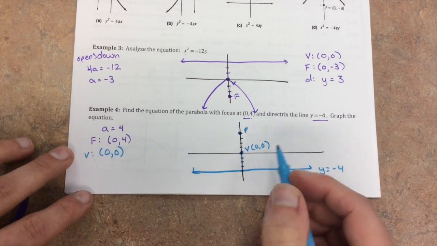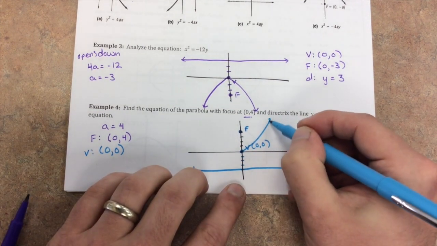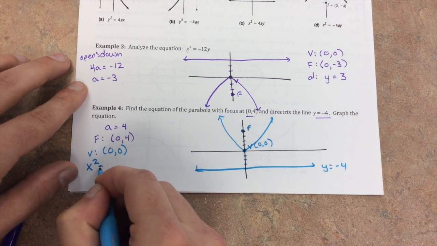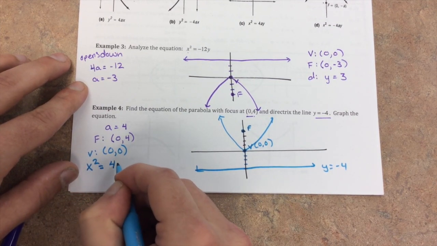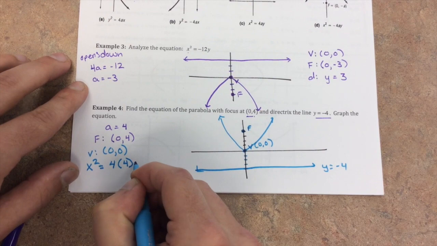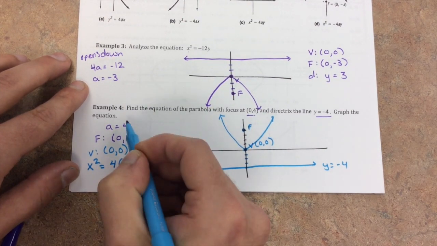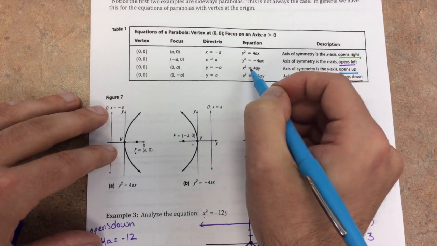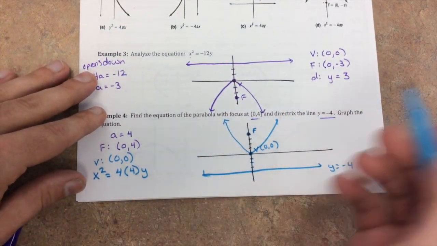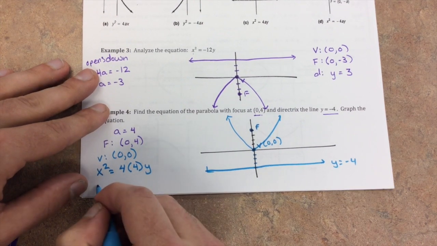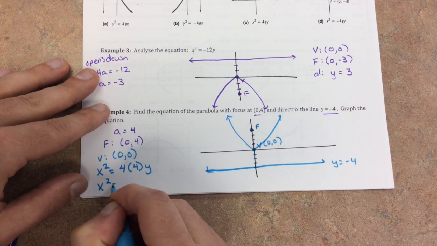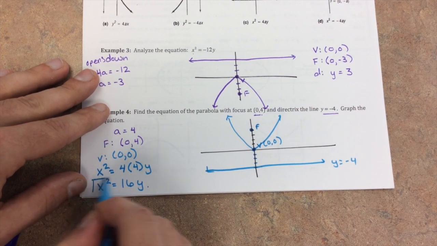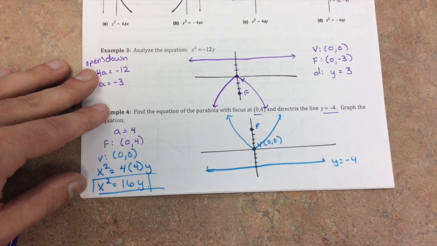Then to write this equation, we know that this opens up. So that's going to be an x squared equals 4 times 4y. Because our a is 4, and the equation that we're going to write for these is 4a times y, or 4a times x. So that means this equation is x squared equals 16y. All right, flip it over.